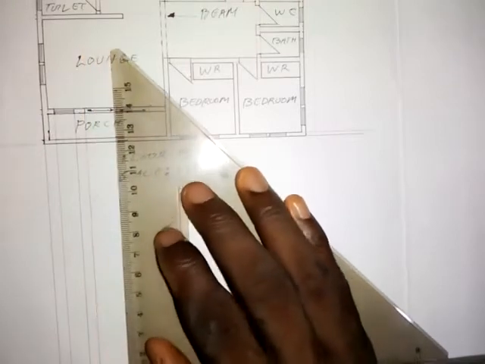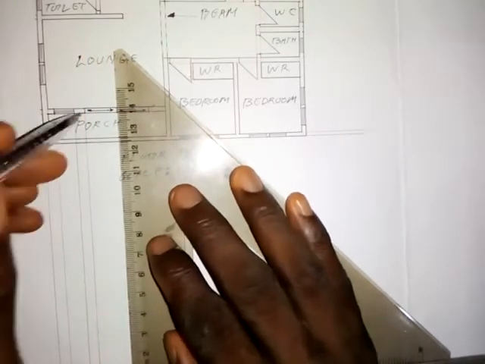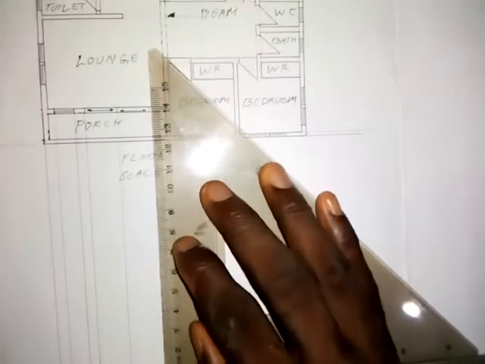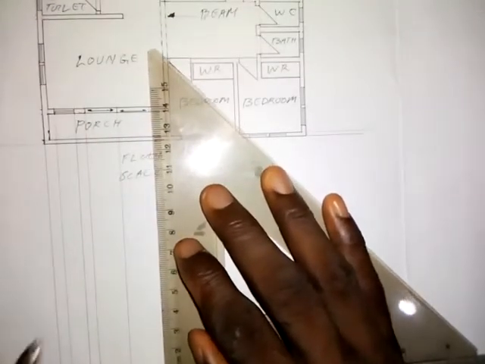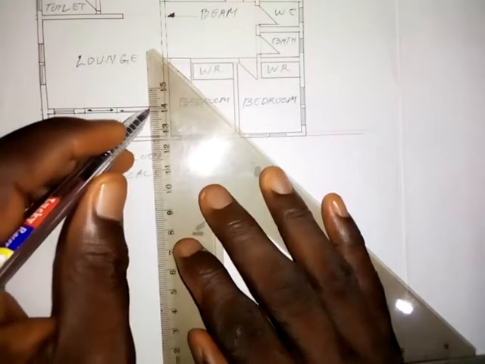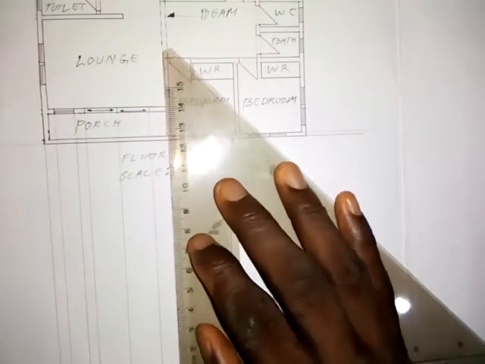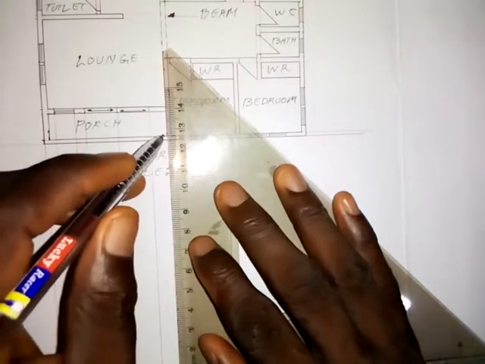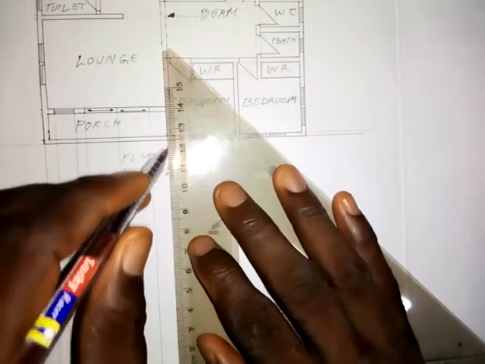So they should not be really visible, so that it will not mar your work, or your work will not get rough. Make sure you use thin continuous line for these lines that you are producing. You can see that I'm using a red pen. So I will see this edge of the wall.